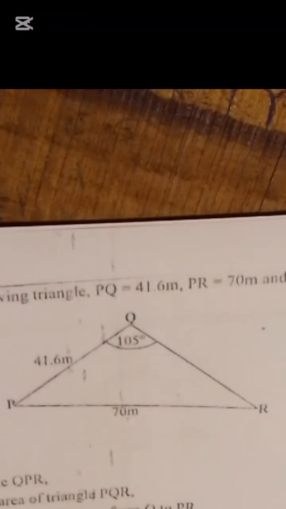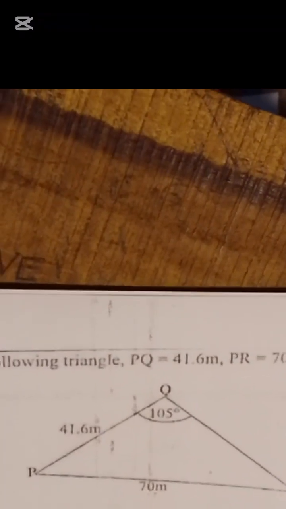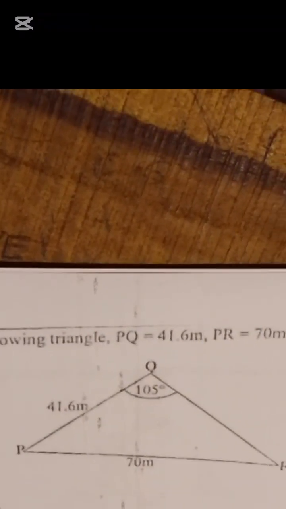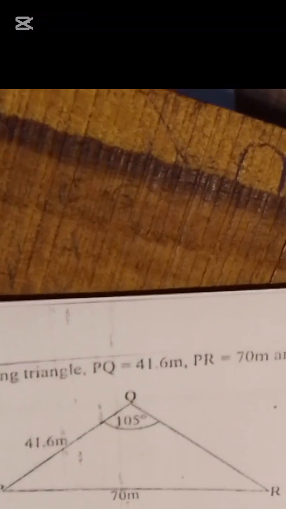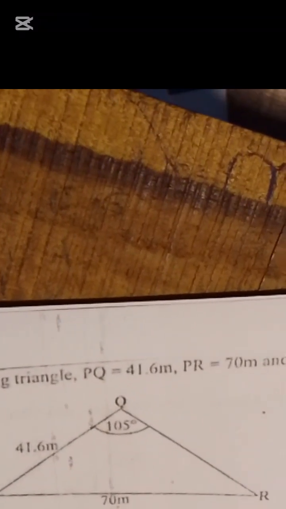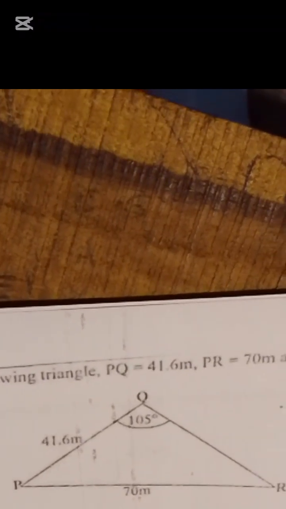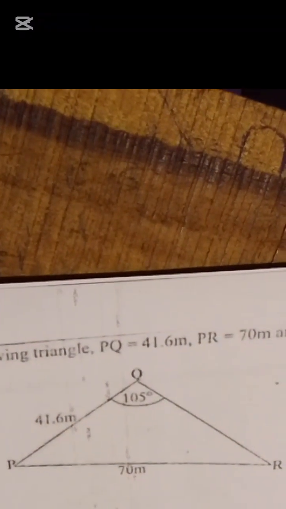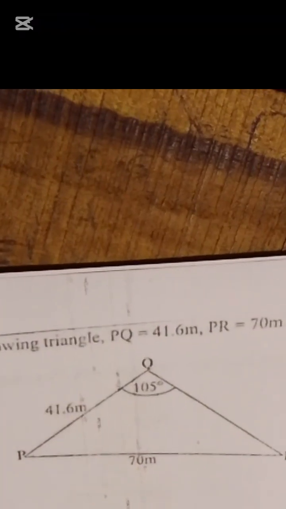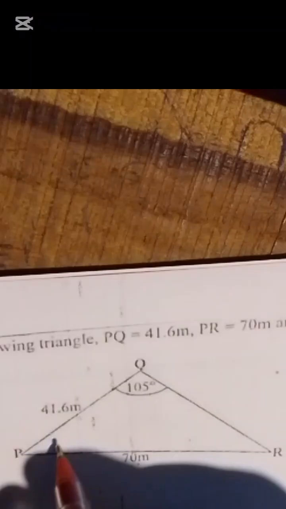Now, in respect to the sine rule, I said when you are given two sides and an angle, then they want you to find another angle. In this case of the sine rule, the angle doesn't need to be enclosed. What matters is that you're given two sides and an angle, then they want you to find the third one. So in this case, they want us to find the angle QPR. So the angle they want us to find is on P.